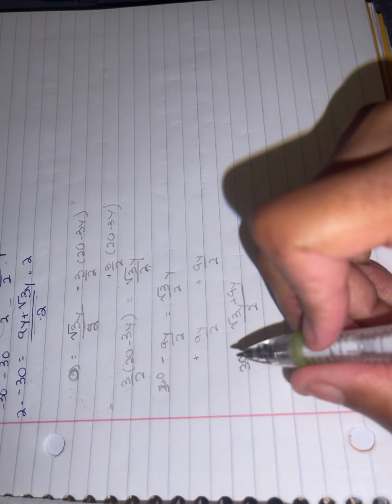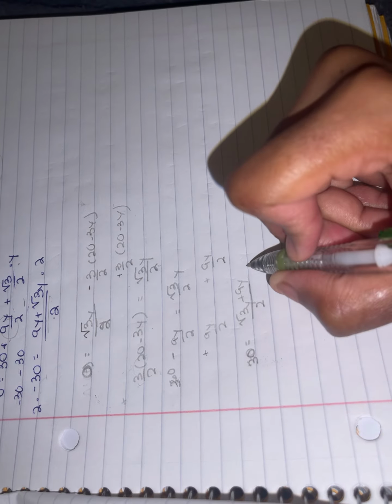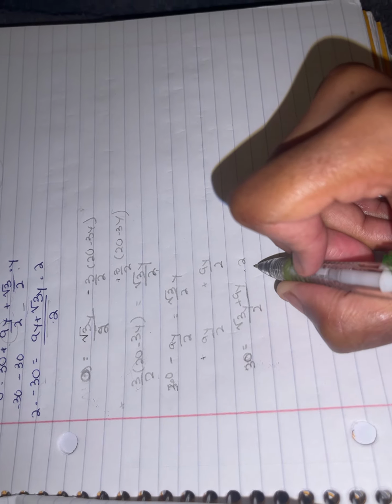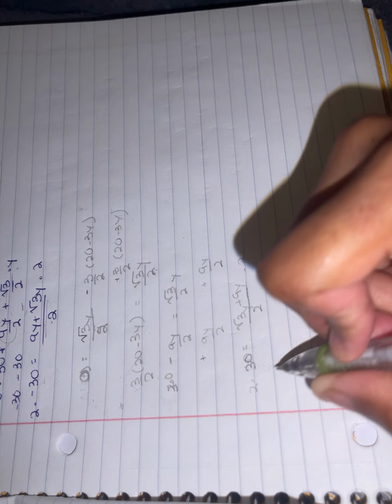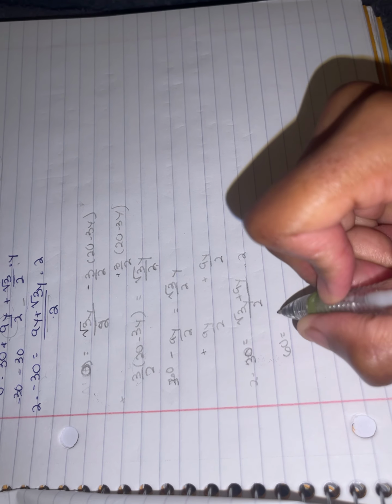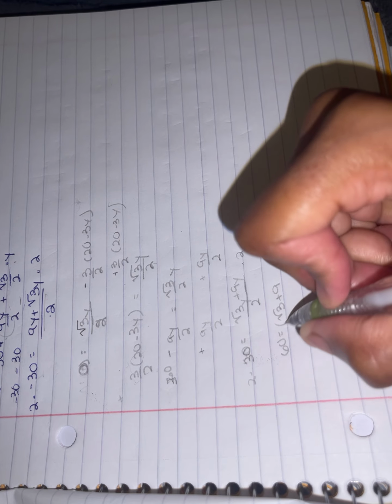And then multiply this by 2. Multiply this by 2. 60 is equal to root 3 plus 9.